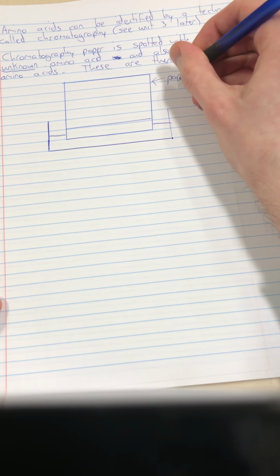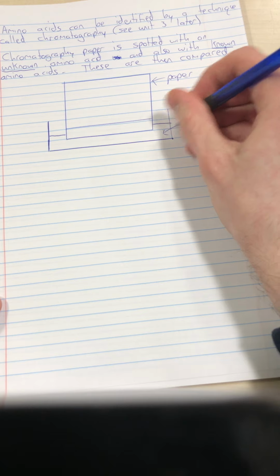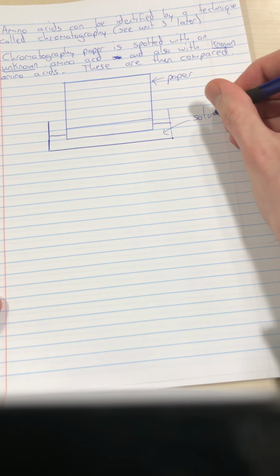Right. So this here is our chromatography paper. This is our solvent. Okay.